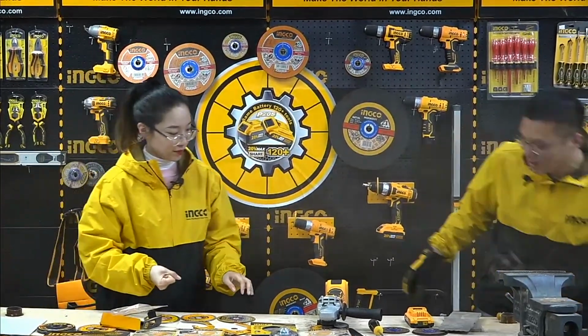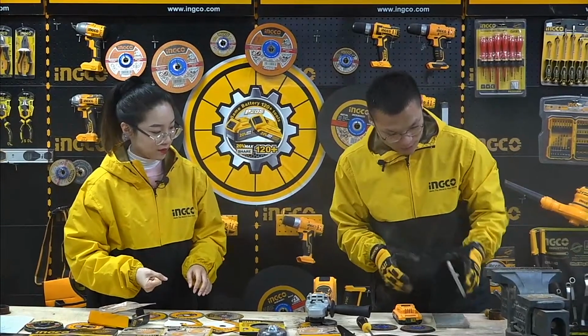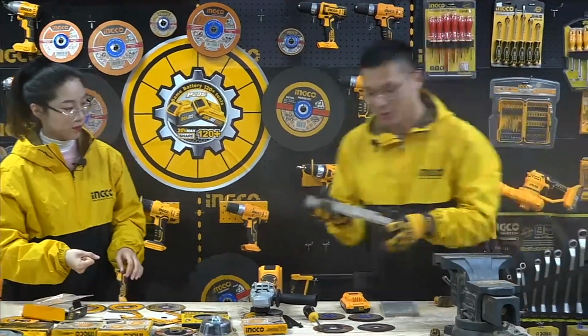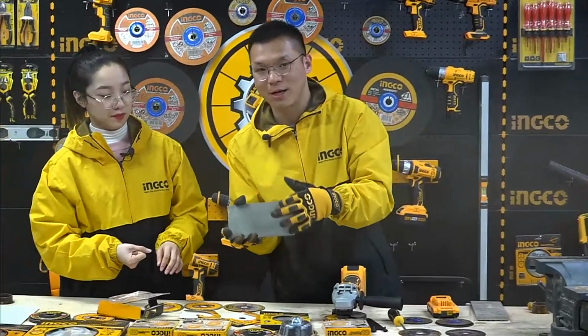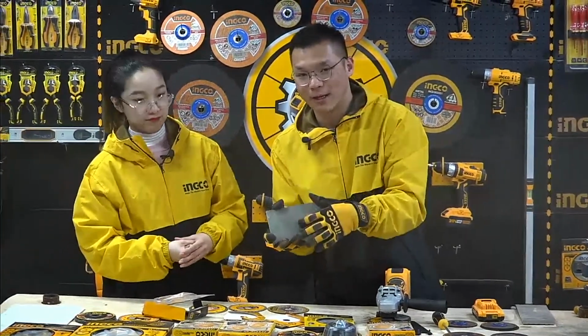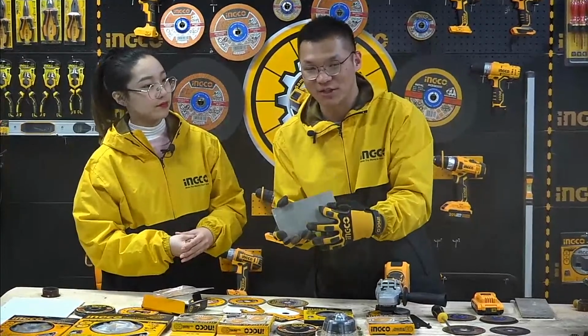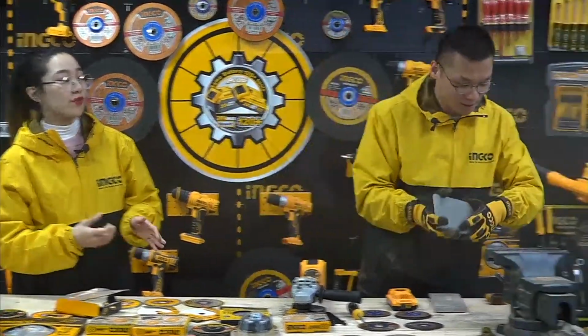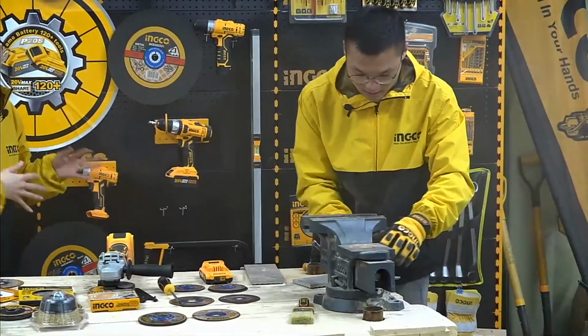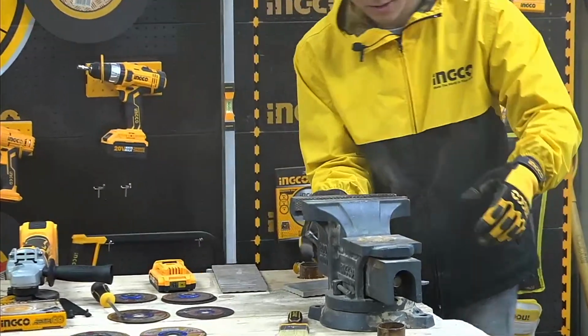So, okay, now we can do the comparison. Back to our topic. To cut the tile with the dry one, the turbo one, and also the wet one, to see their work efficiency and also their work performance, to do the comparison. What is the main difference between the three kinds of diamond disc?